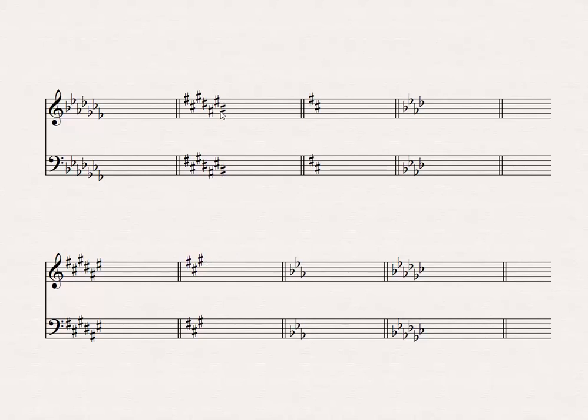Okay, now the real tricky one. How about this one with the B sharp? So B sharp is the last sharp, and therefore it is, that's right, C sharp major.